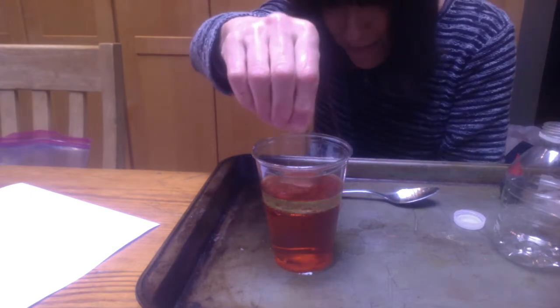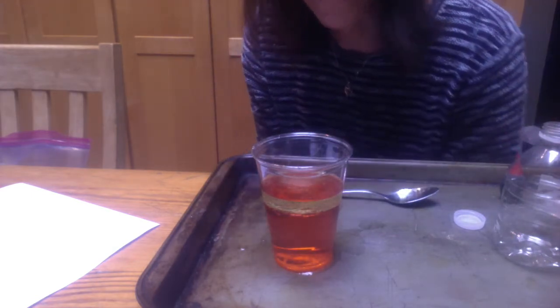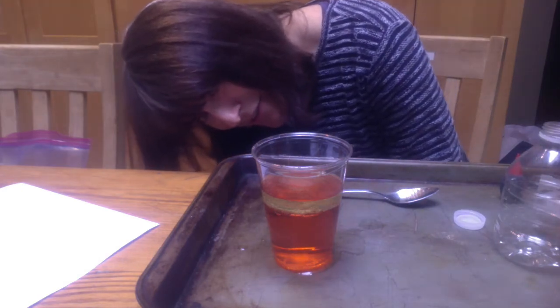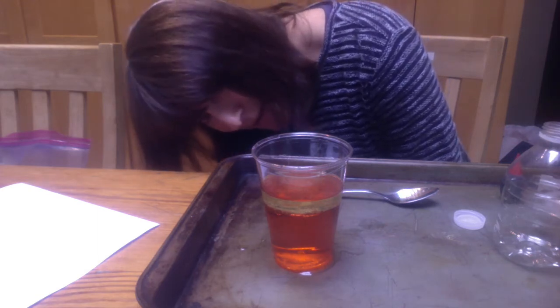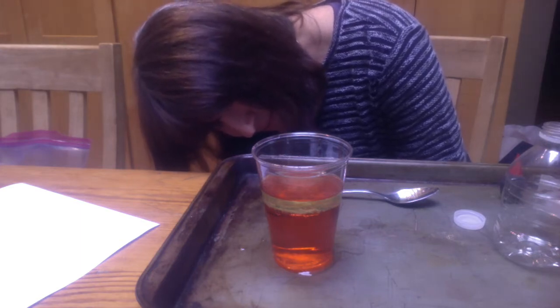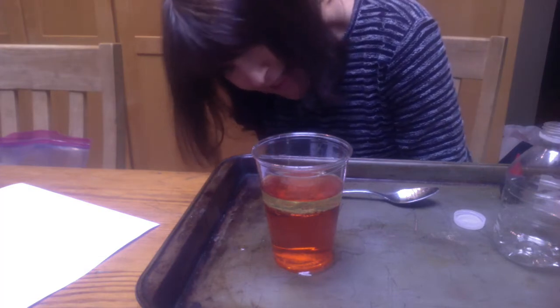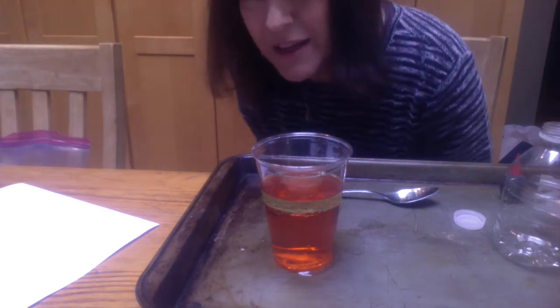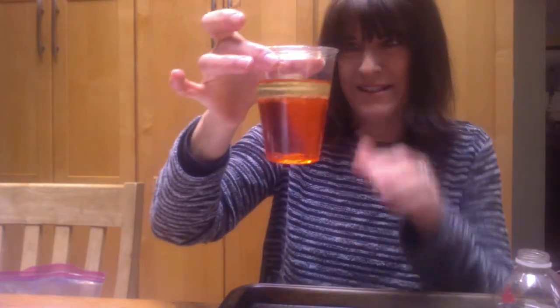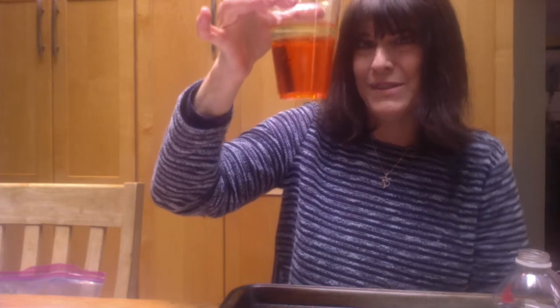Let's put on some more and see what happens. There it goes. It's dripping down. And now the oil bubbles are floating back up. There goes a big bubble. Why do you think this is happening? Why is the water at the bottom and the oil at the top? What do we know about things that go down and things that stay up?